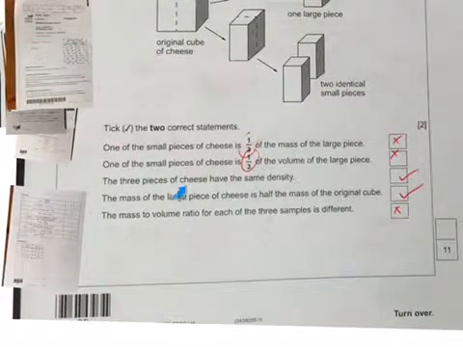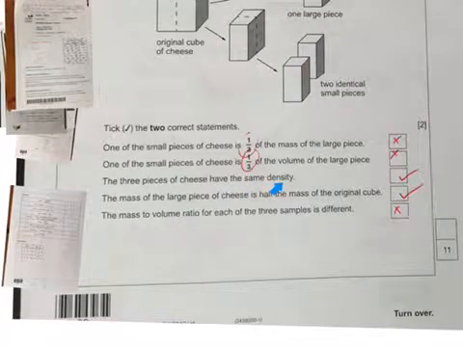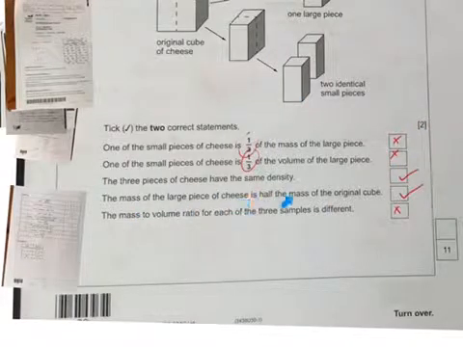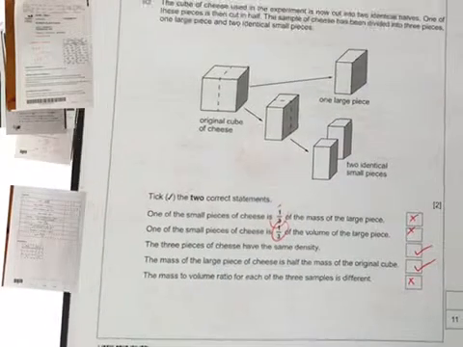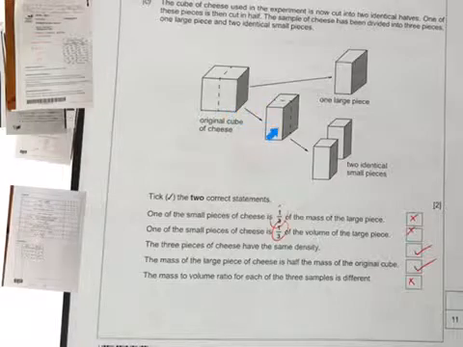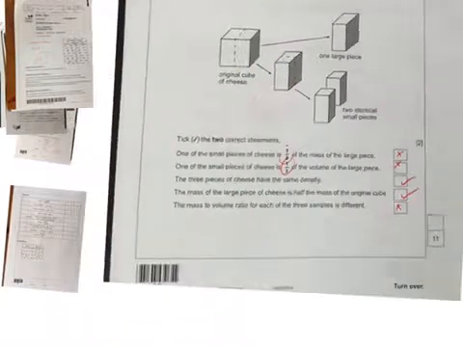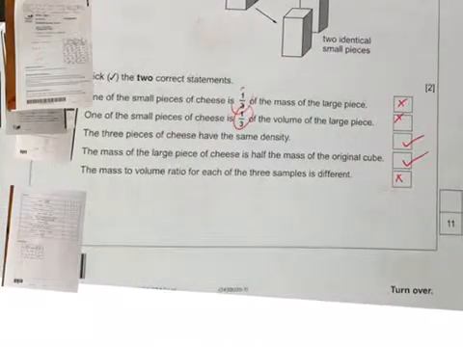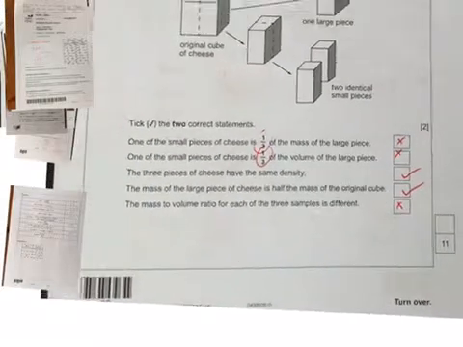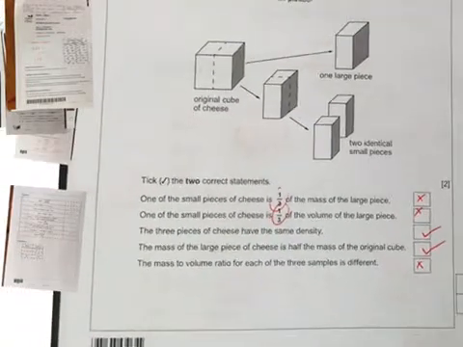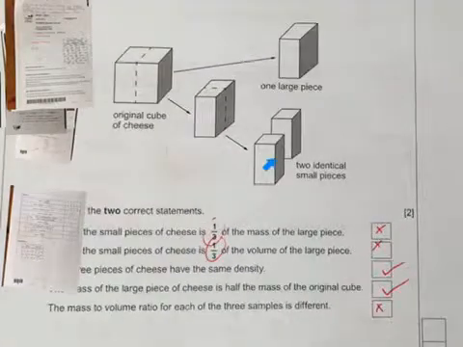I'm happy that the 3 pieces of cheese, or all pieces of cheese, has the same density, which it has, because it's going to go to the mass volume ratio. The mass of the large piece of cheese is half the mass of the original. Seems about right. So this is half that. And then the last one's wrong because it says the mass of volume ratio for each of the 3 different samples is different. It's going to be exactly the same. Okay? And you've got these 2 there.